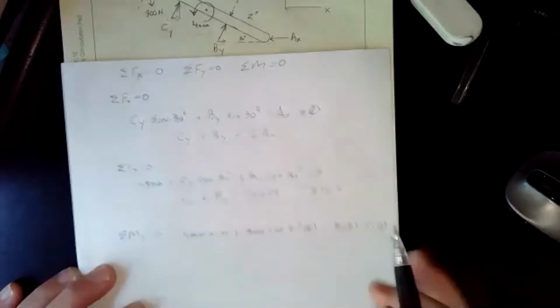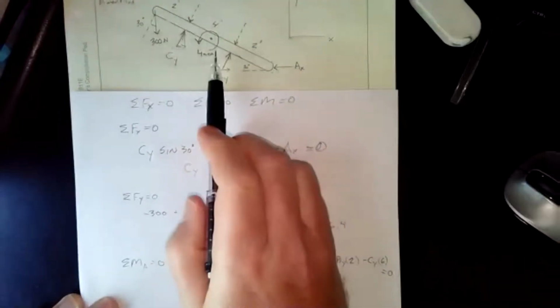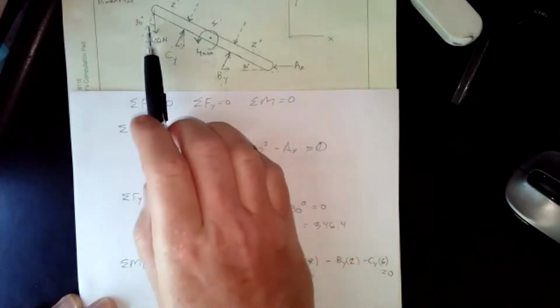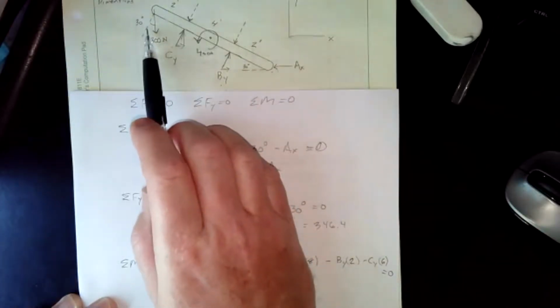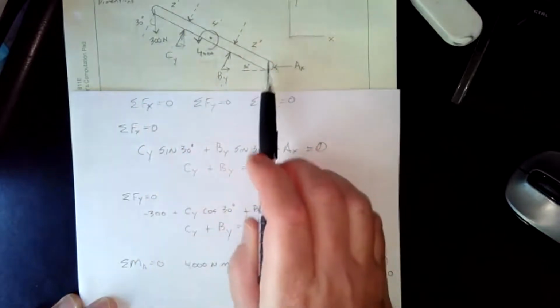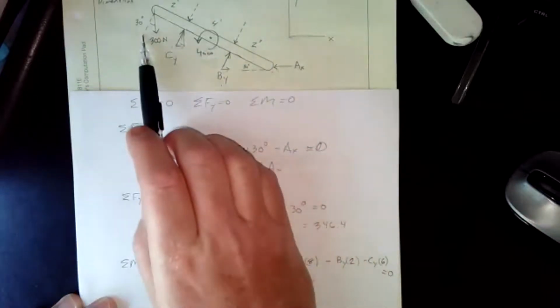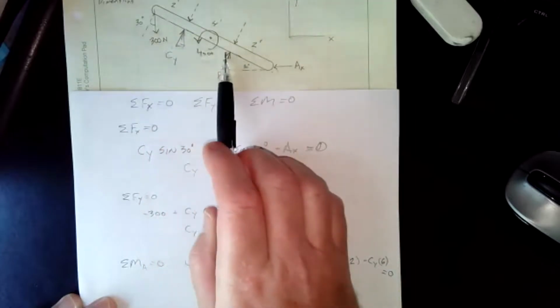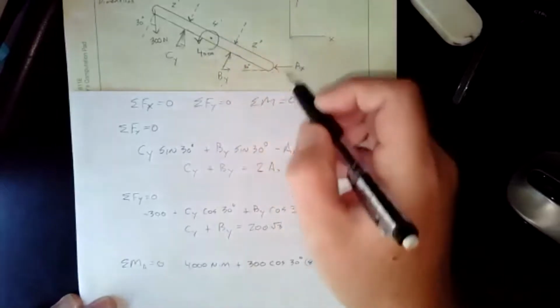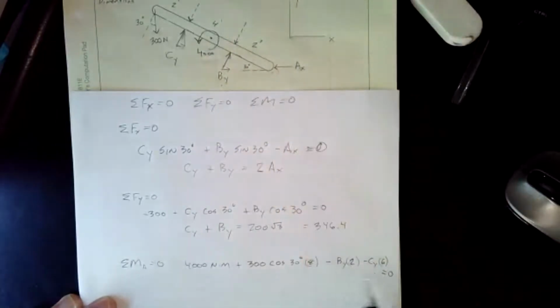So we have the moment, right, from up here. We have the 300 newtons. So I'm only interested in this leg of the 300 newtons because the other leg goes right through A, right? So I have that, and then I have this, and they're wanting to push it around in a clockwise position. So therefore they're negative. These two are positive.